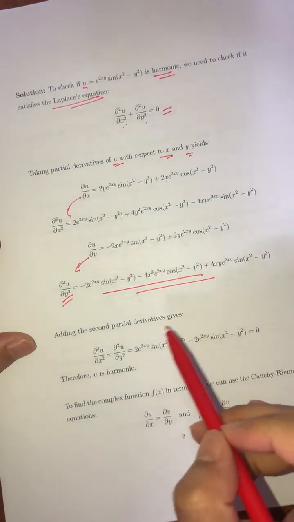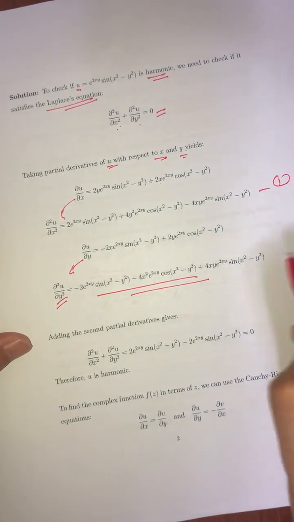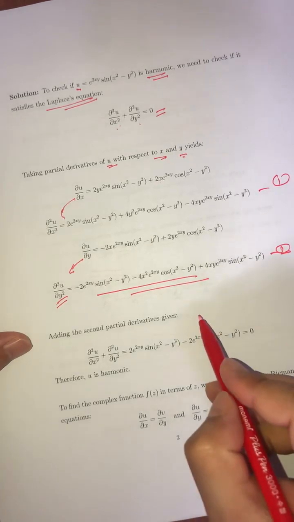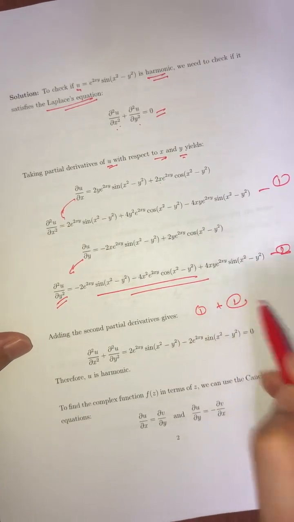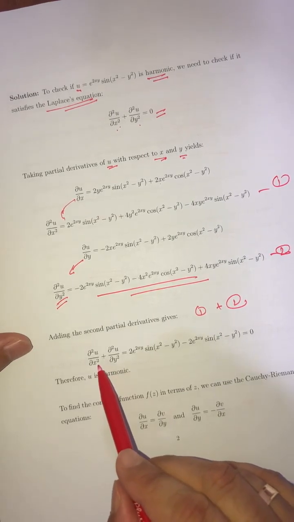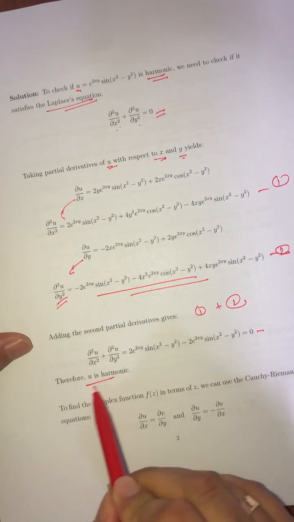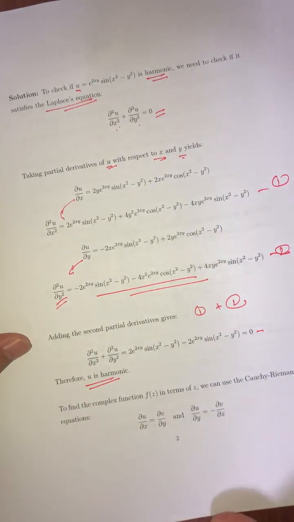will give us the second partial derivative. Now let this be equation number 1 and this be equation number 2. We are going to add equation 1 plus 2. We can see that the summation will be equal to 0. So it means u is harmonic. That was the first part.